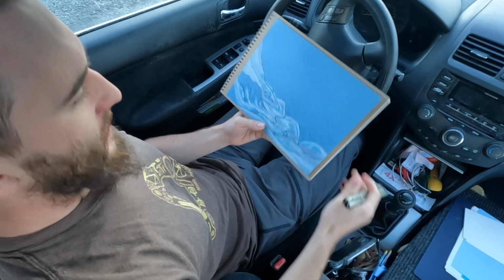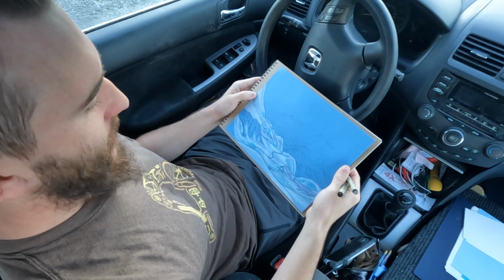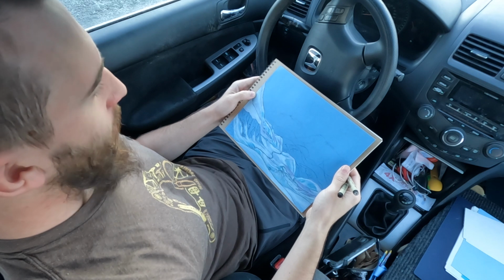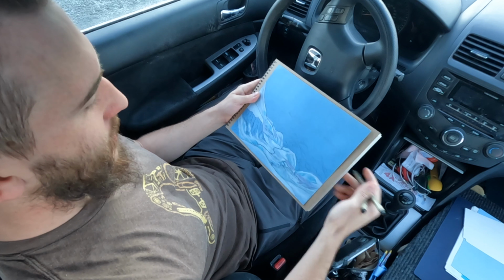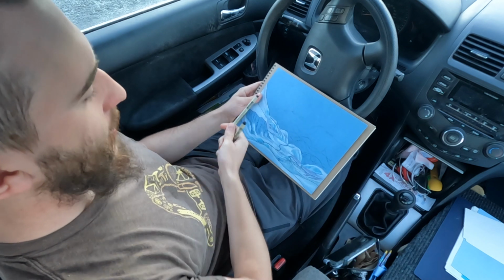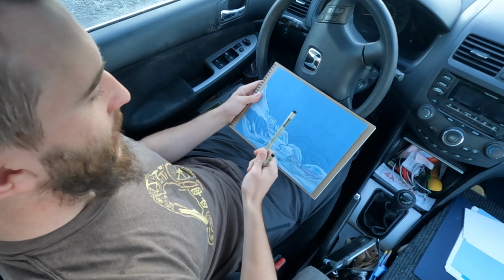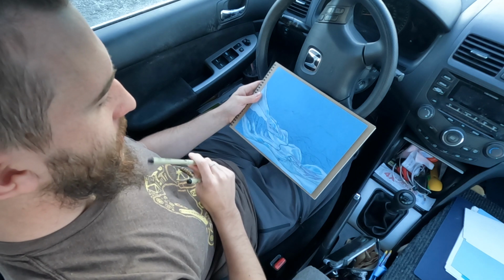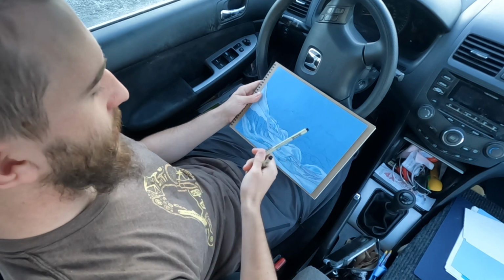This is a piece I've been working on for a little bit now. It's, let's see, Rainier, Adams, and Helens, or I think it's Adams.